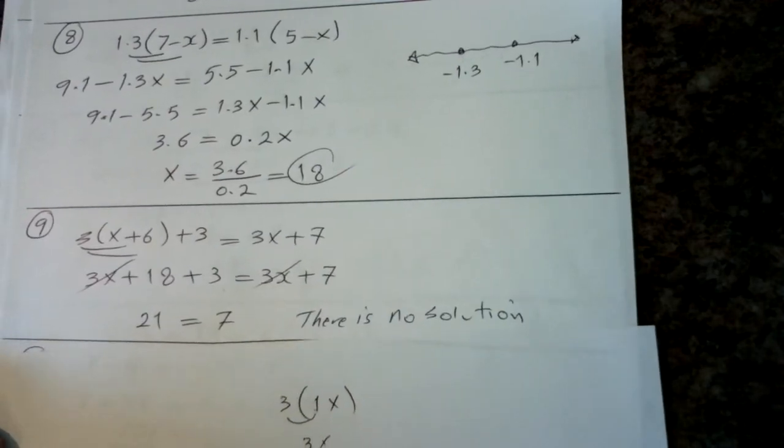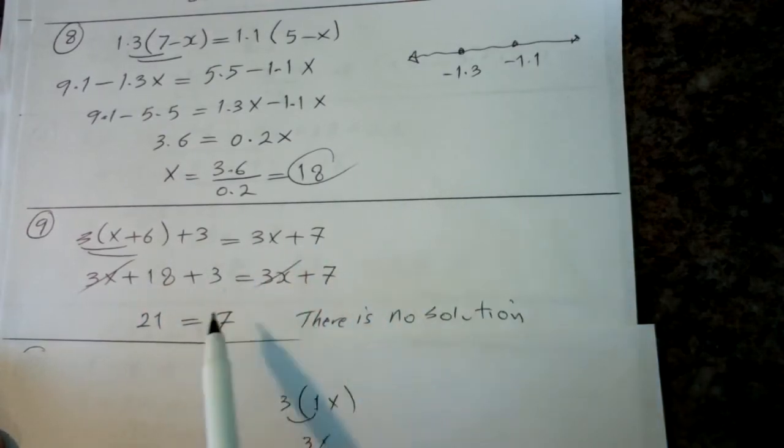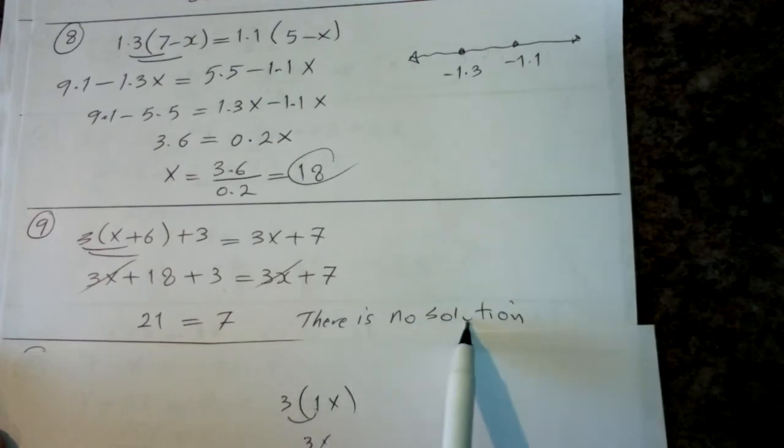Now, in a case like this, I see 3x and 3x cancel, and you come up with something which is not true. 21 equals 7? No, 21 is not equal to 7. Then there is no solution.